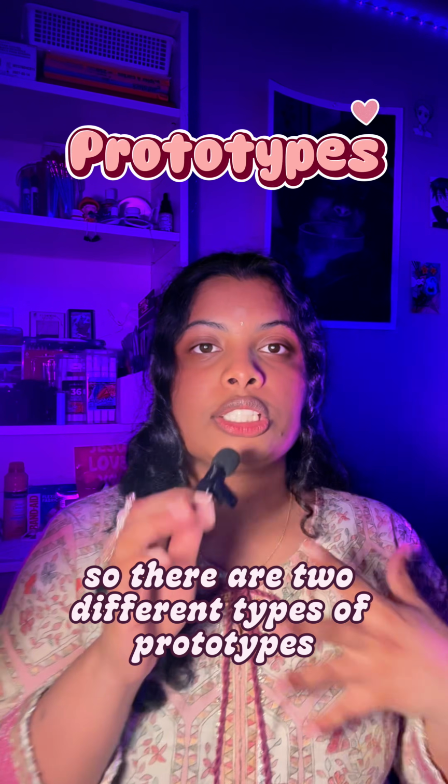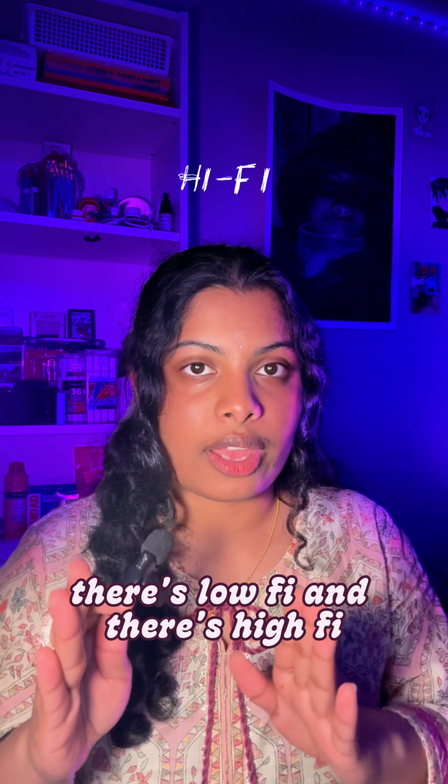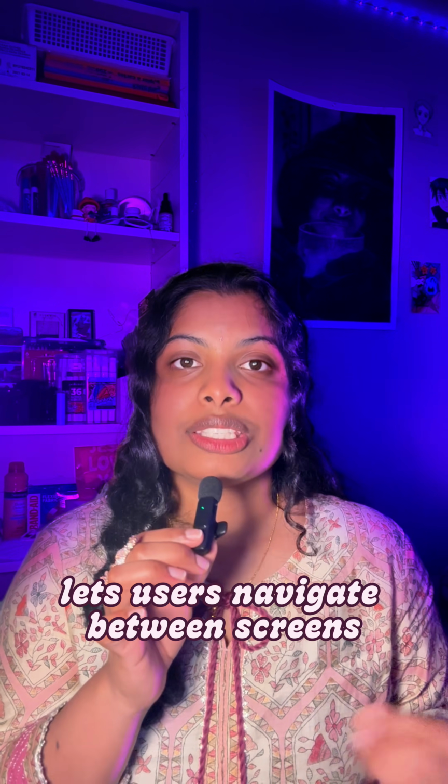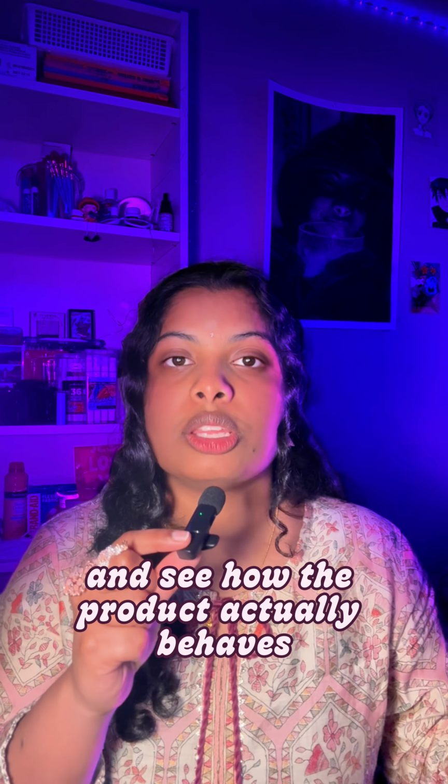Stage 3, prototype. So there are 2 different kinds of prototypes. There's lo-fi and there's hi-fi. And this is where it gets exciting. A prototype is an early model that demonstrates functionality. A clickable prototype lets users navigate between screens and see how the product actually behaves.